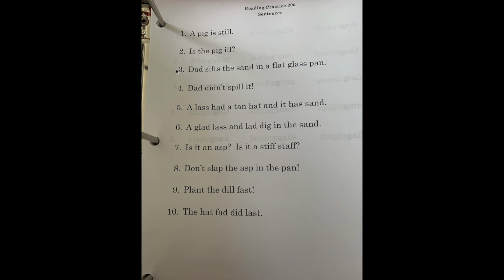Dad sifts the sand in a flat glass pan. Let's look at number 5. Ready, read. A lass had a tan hat and it has sand. Let's look at number 6. Prepare your sentence. Ready, read. A glad lass and lad dig in the sand. These are some strange sentences, huh? All right, let's look at the very last one, number 10. Ready, read. The hat fad did last.